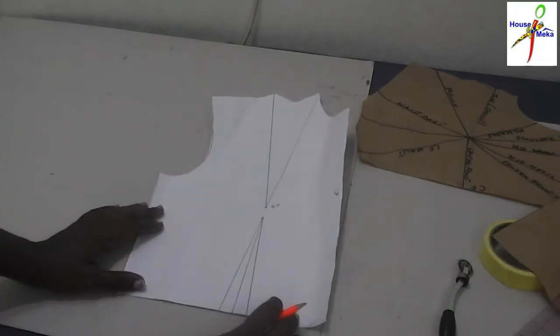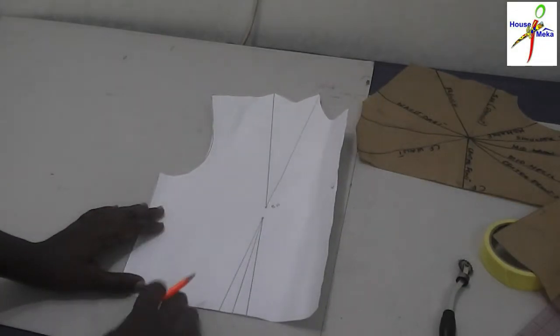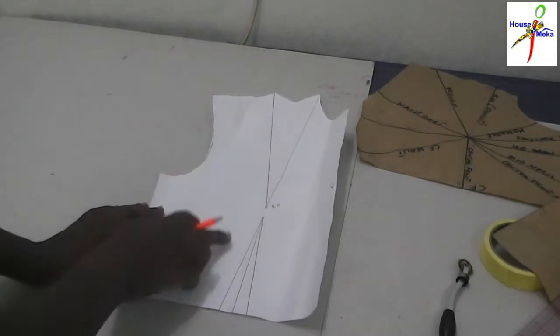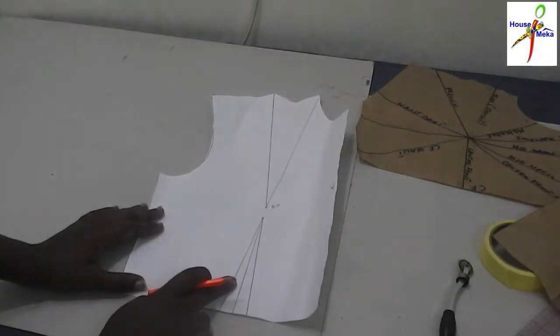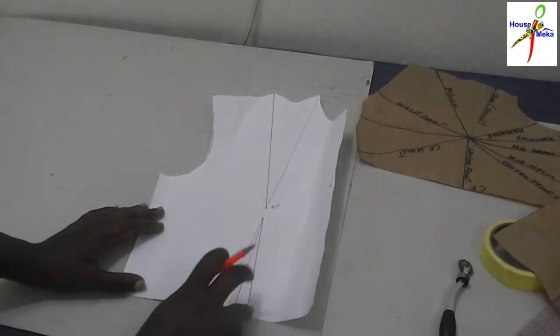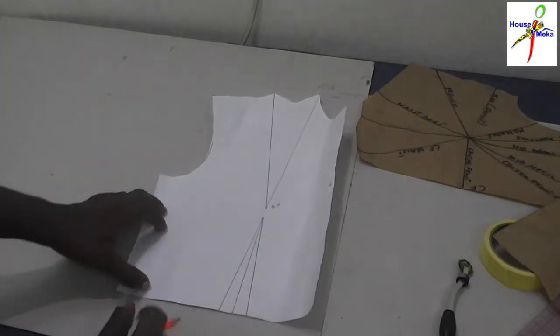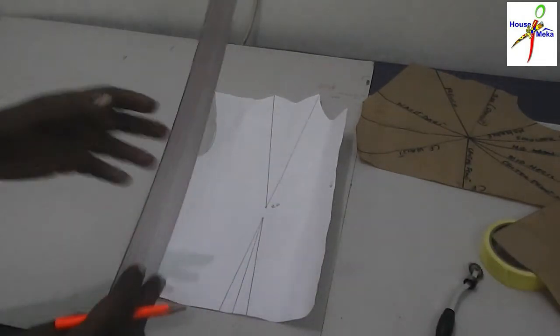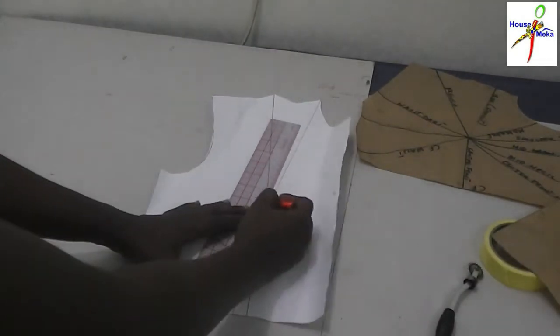So what I'm going to do first of all is to combine the darts. I'm going to combine both the bust dart and the waist dart, and transfer all these darts to the waist. When transferring darts, you draw your line to touch the bust point.